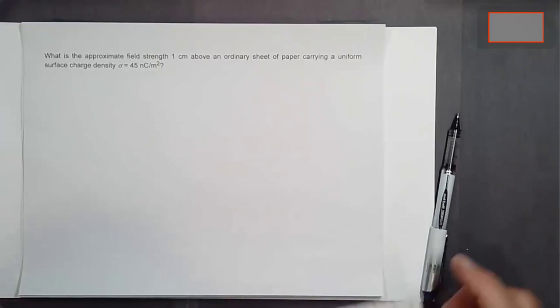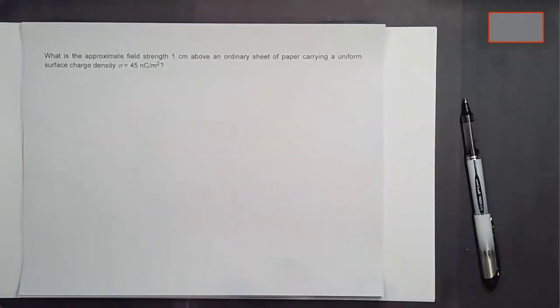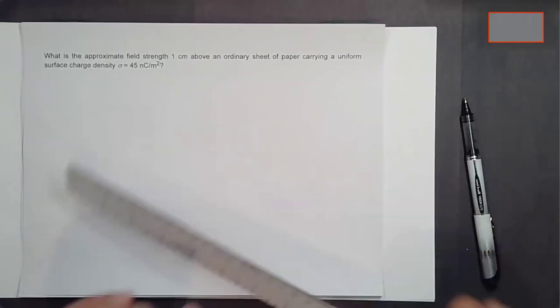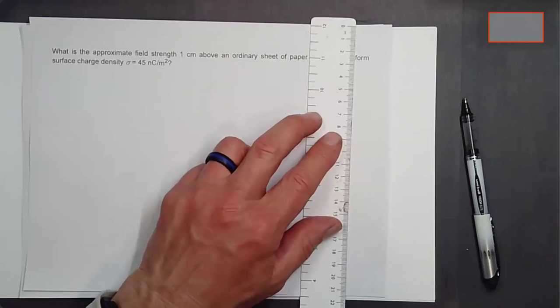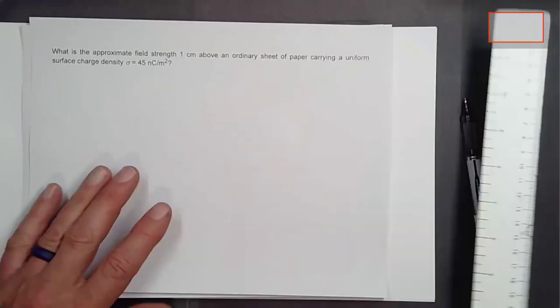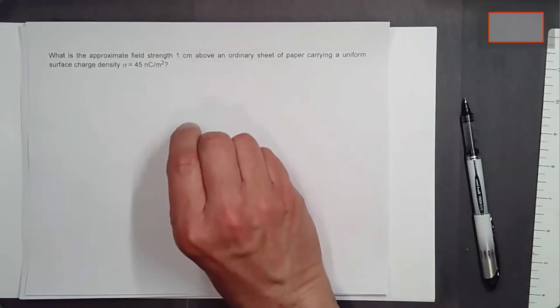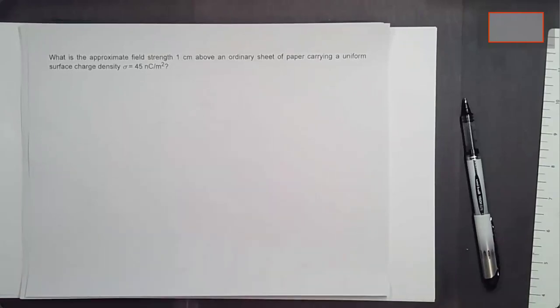All right, well, an ordinary sheet of paper would have a length of about 28 centimeters and a width of about 21.5 centimeters. And so if you're 1 centimeter above it, that's pretty close to the surface.